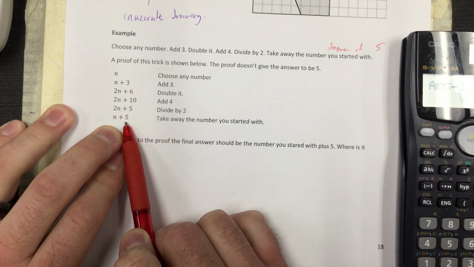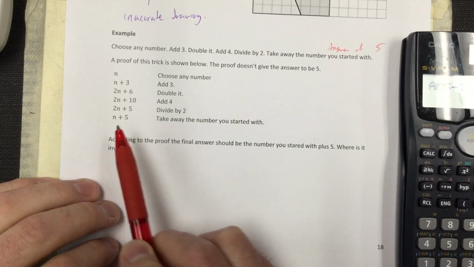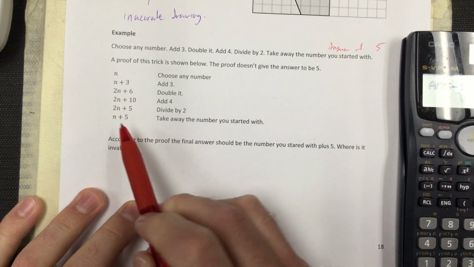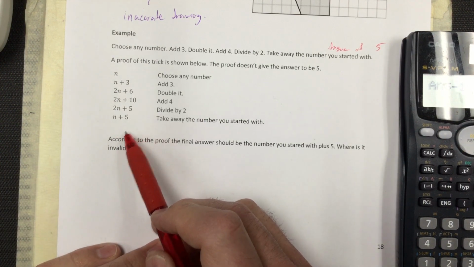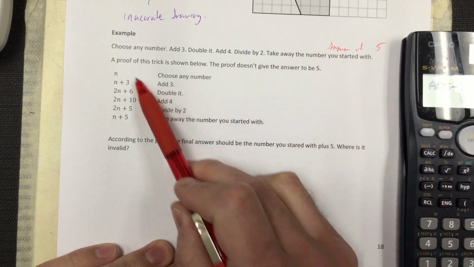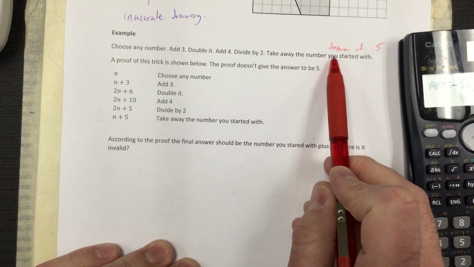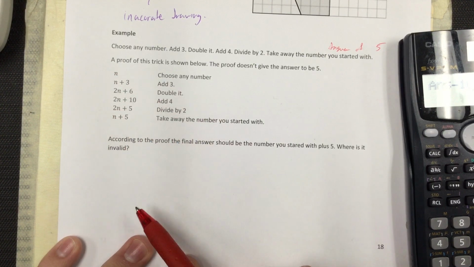And then we take away the number we started with. So we had 2 n's, now we're down to 1 n. And it says through the proof that we get n plus 5, meaning that we should always get our original number plus 5. Well, that's different than what we solved inductively. This is deductive, this was inductive. So there must be some error in the way that we proved it, or some error in this proof.